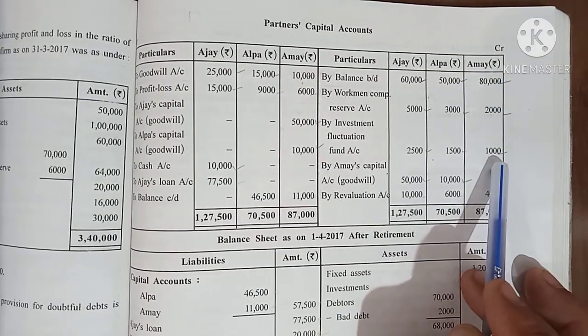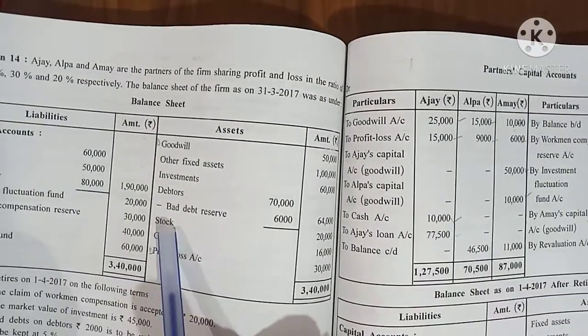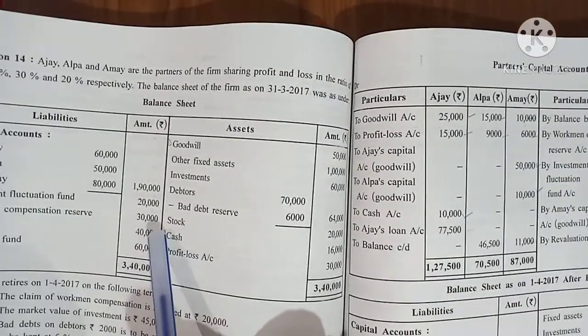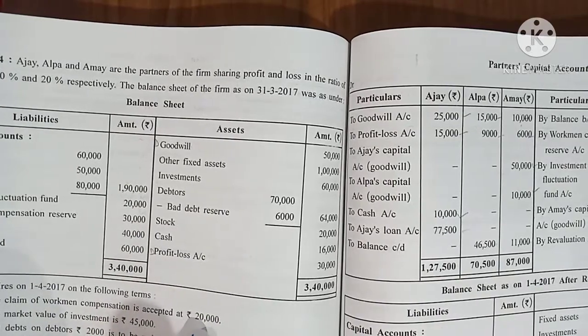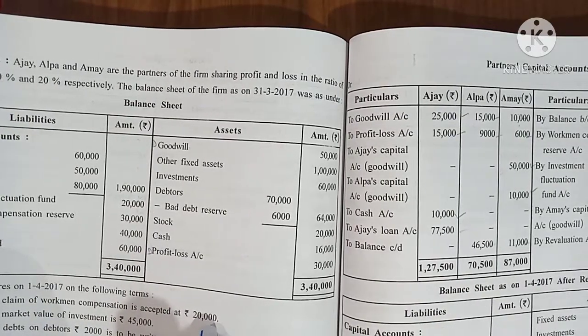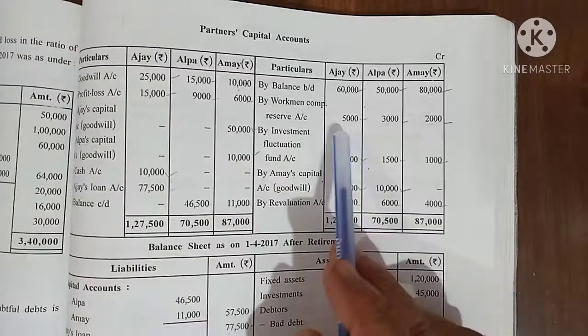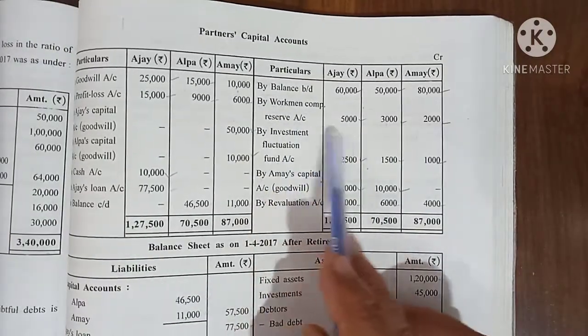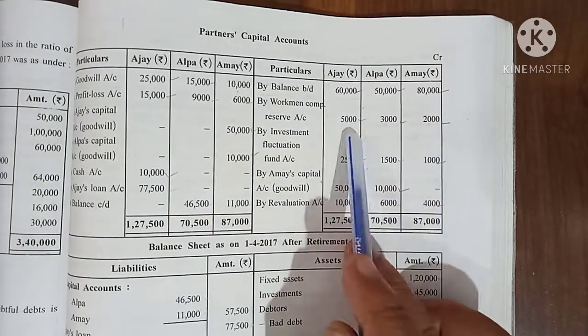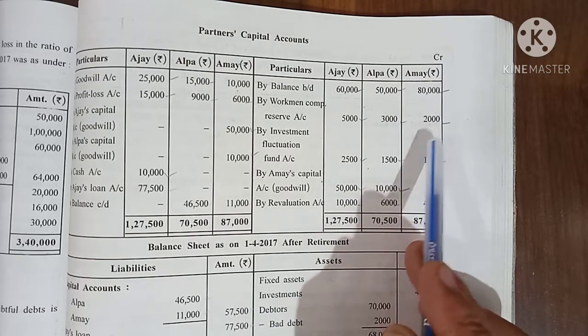Similarly, the workman compensation reserve you are having 30,000, and the workman compensation claim is 20,000. 10,000 is extra that you distribute by workman compensation reserve in 5:3:2, that is 5,000, 3,000 and 2,000. That is over.